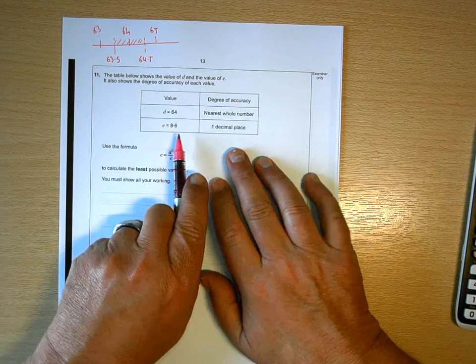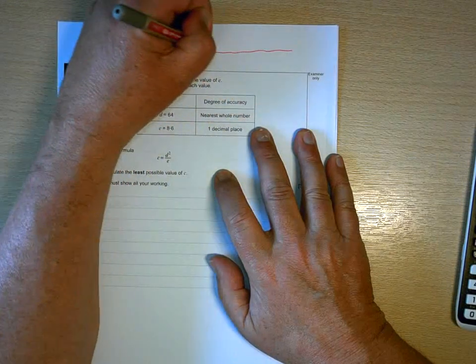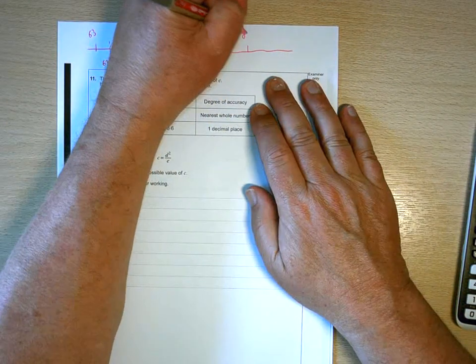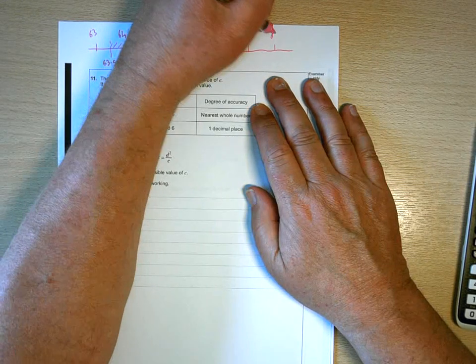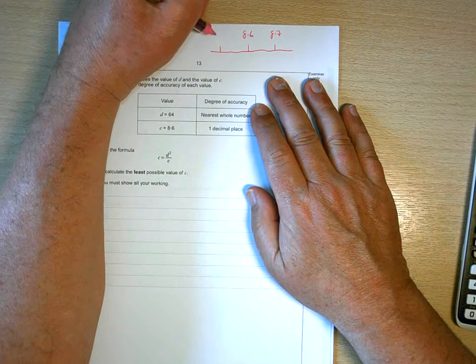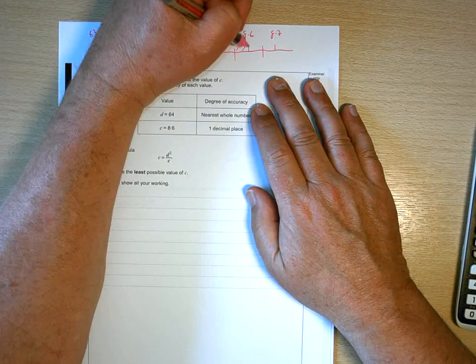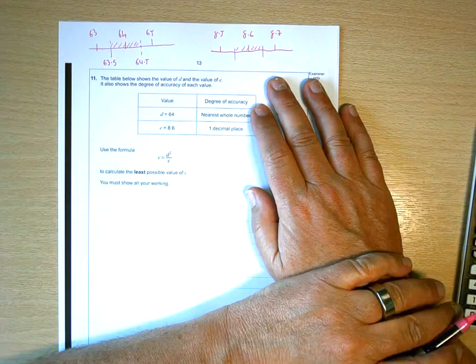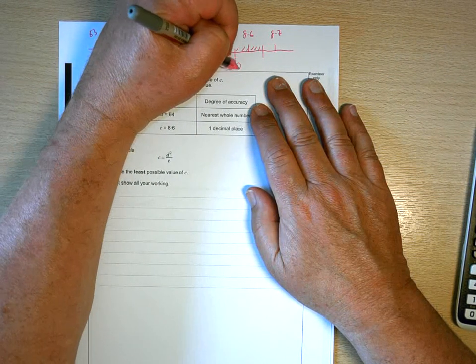8.6 is rounded to 1 decimal place. So if we round it to 1 decimal place, the next value up from that would be 8.7, and the one below it will be 8.5. So what are the triggers that place it in 8.6? Would be 8.55 and 8.65.